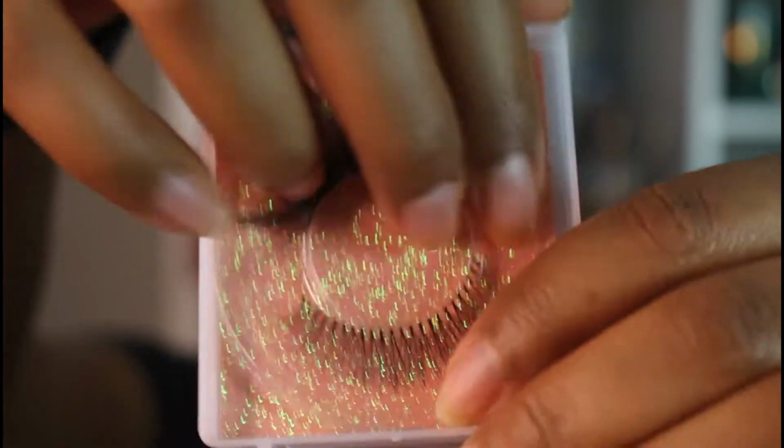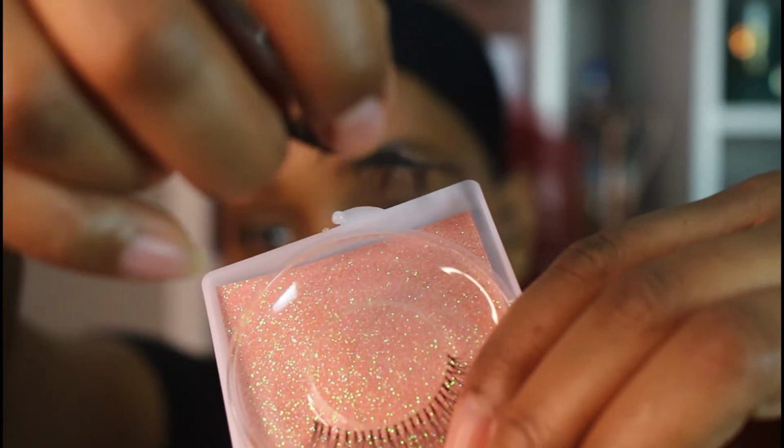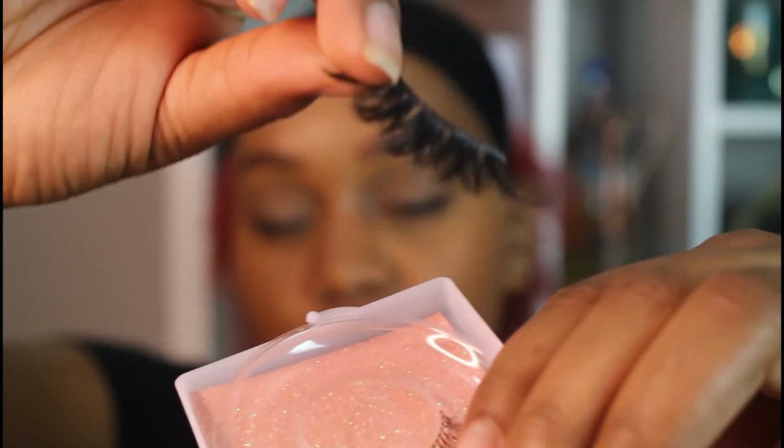The last thing you need to worry about is the width of the lash, because the different lash styles come with different lash band widths. I'll give you an example. This one up here has a thicker band. You can literally see that band right here. The reason why is that in order to support this style, it needs a thicker band. You get what I'm saying?